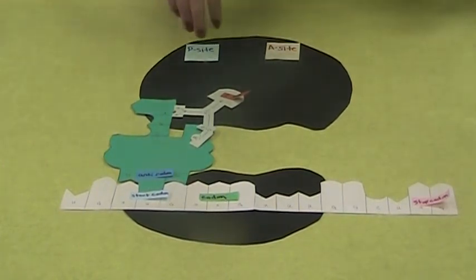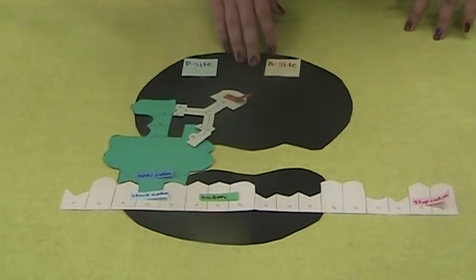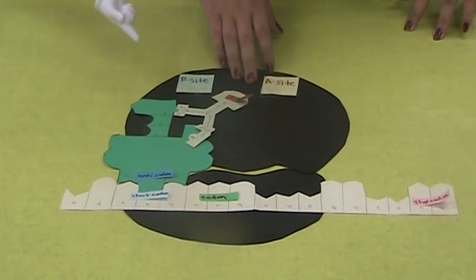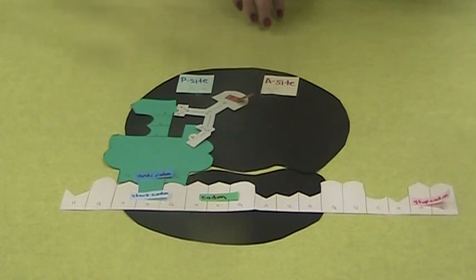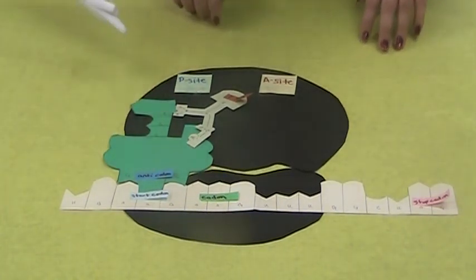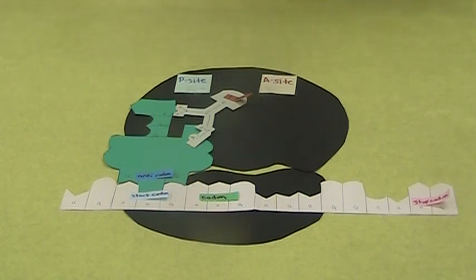Next, a large ribosomal unit binds to the small one, creating a functional ribosome. The initiator tRNA fits into one of the two tRNA binding sites on the ribosome. This site, called the P site, holds the growing polypeptide. The other tRNA binding site, called the A site, is vacant and ready for the next amino acid.